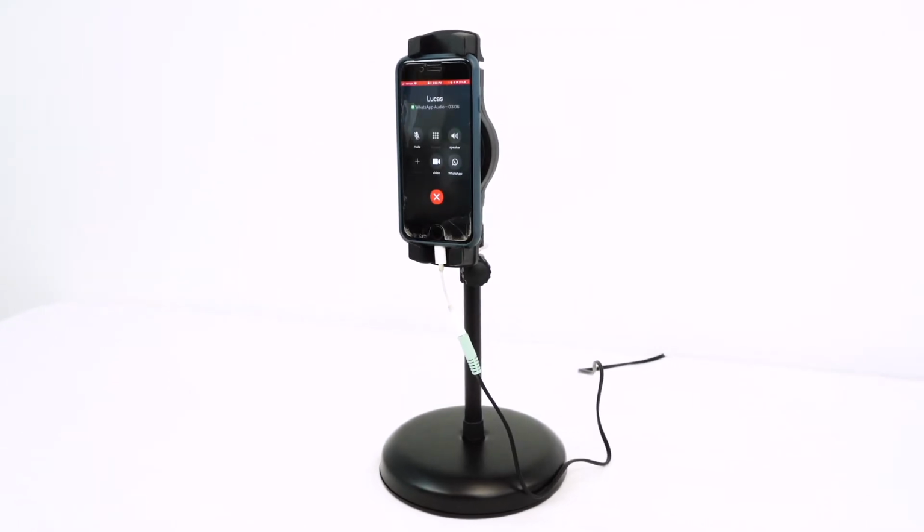Now one thing to keep in mind is even though our phone is connected to the mixer with our microphone set up to another channel, the caller will only be able to hear us through the built-in microphone of the phone itself. So you'll want to keep your phone nice and close to you and your microphone, which you can do by setting up a stand like our iStand 7 here.